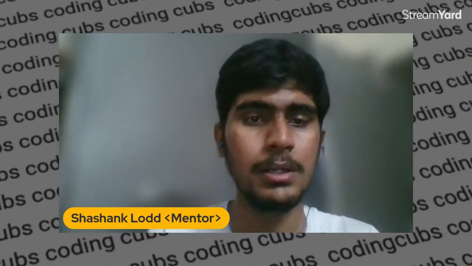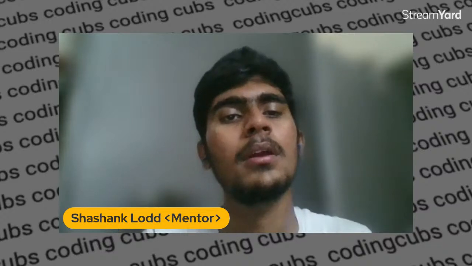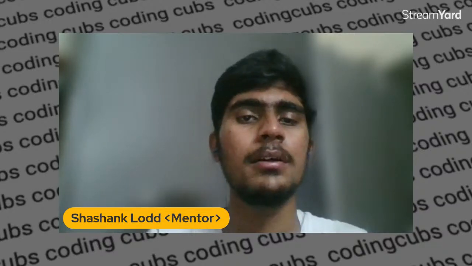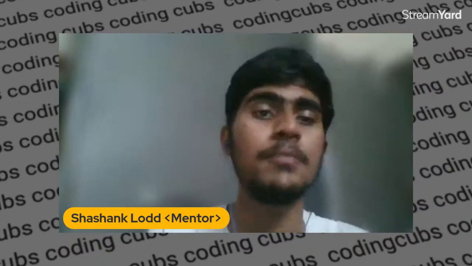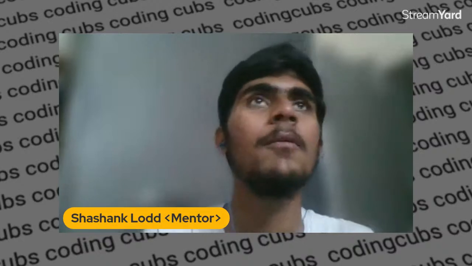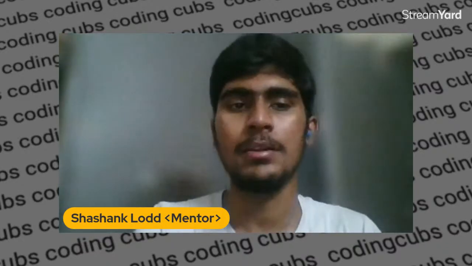Another thing is that memory is assigned for each and everything, not data. Data is what we give. Memory is the internal thing, whatever is happening in the compiler.